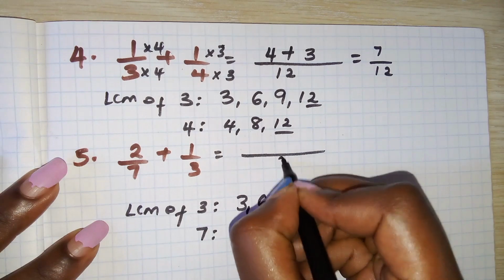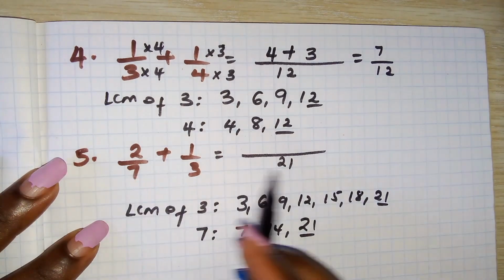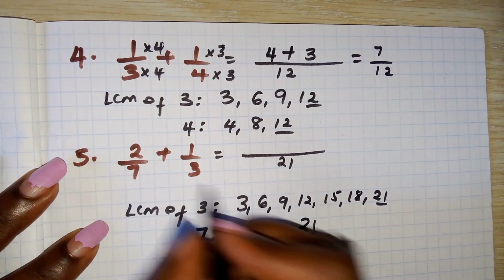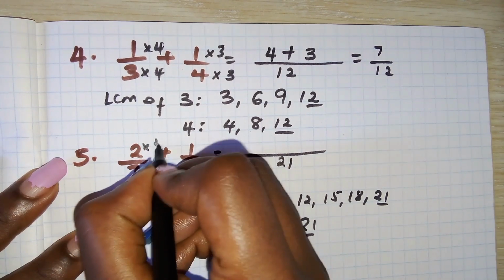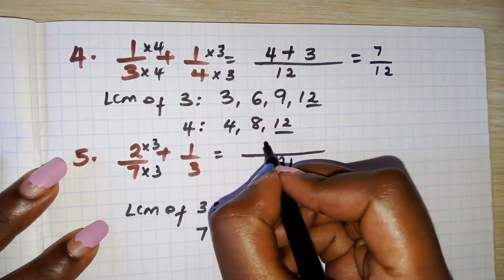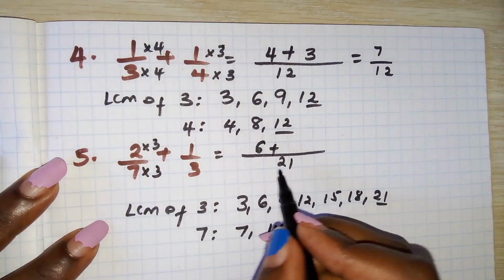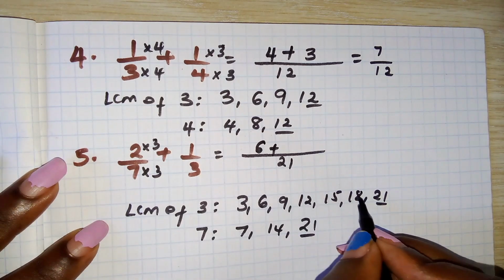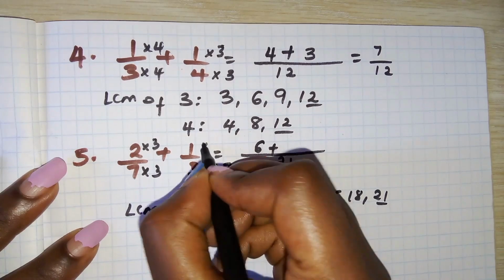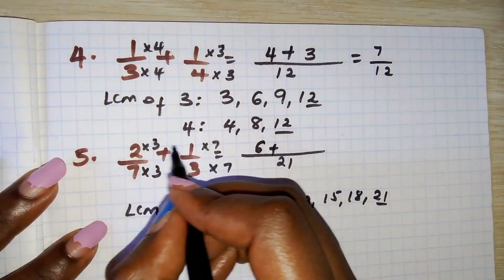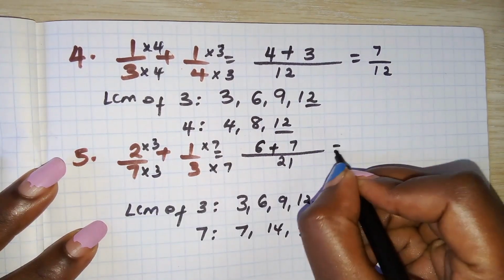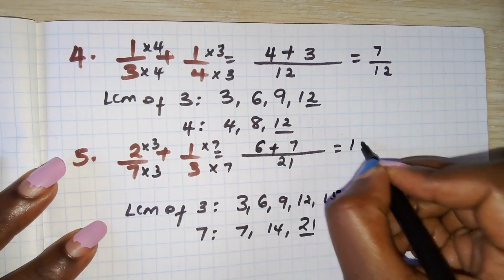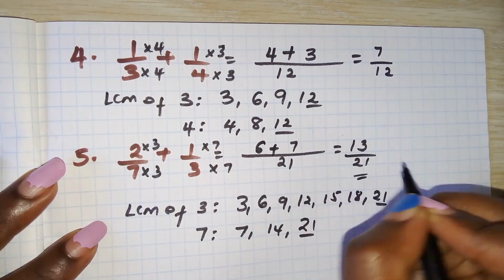So here 21. So 7 times what is 21? 1, 2, 3. So times 3, times 3. 2 times 3 is 6. Then 3 times what is 21? 1, 2, 3, 4, 5, 6, 7. So times 7 and times 7 on top. 1 times 7 is 7. So 7 plus 6 is 13 over 21.